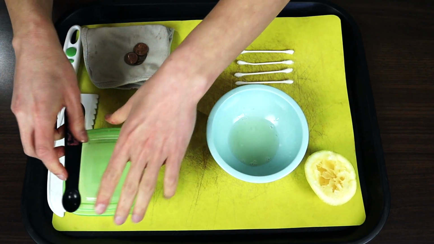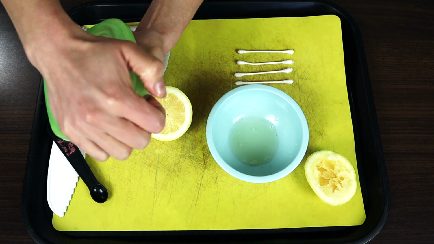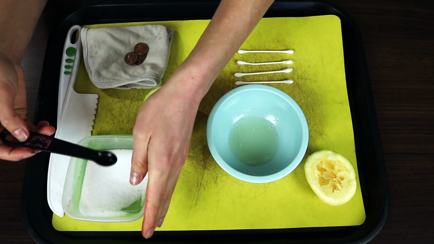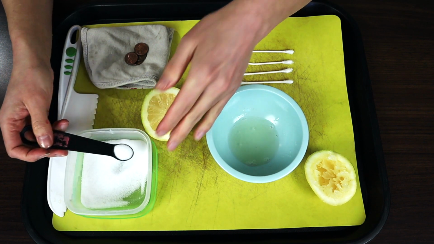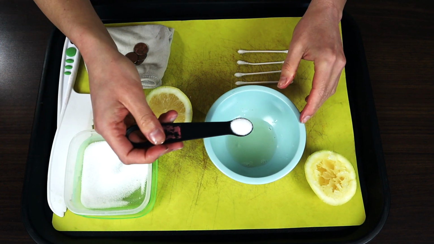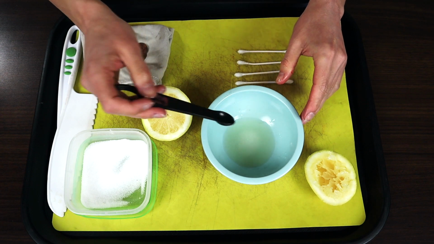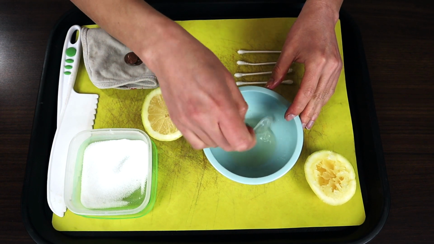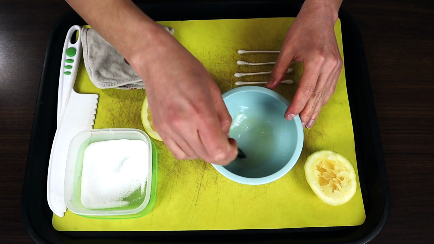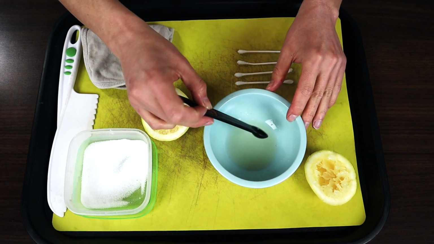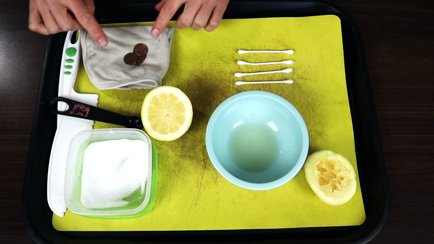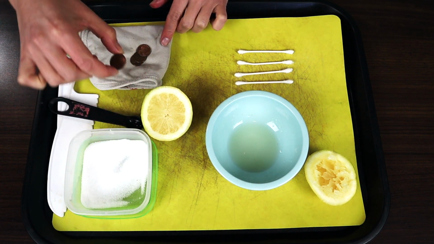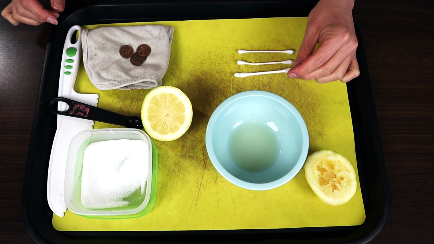Next, you need to add some salt. So I'm going to use about 1/4 of a teaspoon of salt. Take a little scoop, pour it into the lemon juice, and mix it up like this. Mix, mix, mix. Mix the salt into the lemon juice. You will need some old or dirty pennies and some Q-tips.